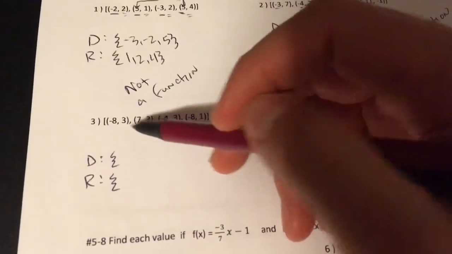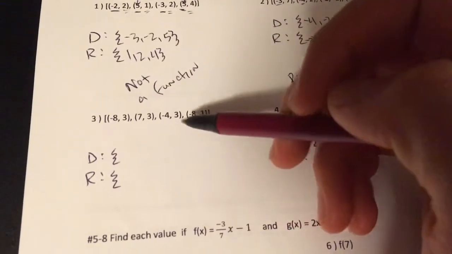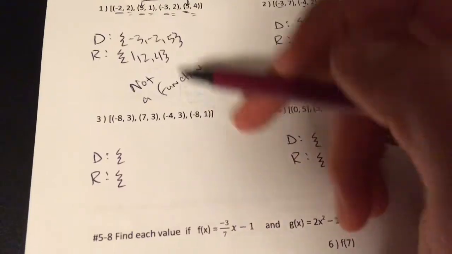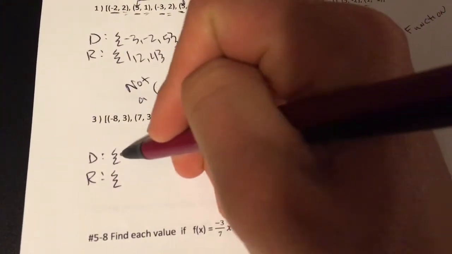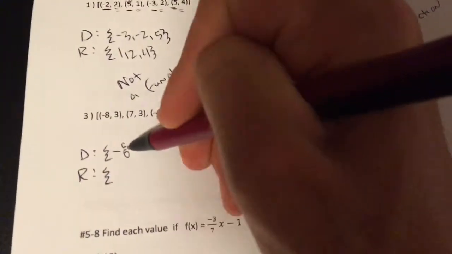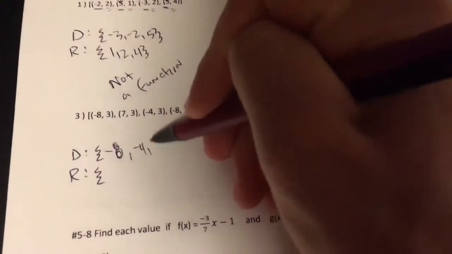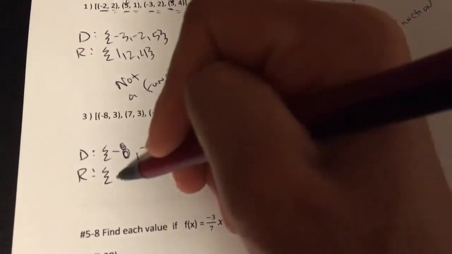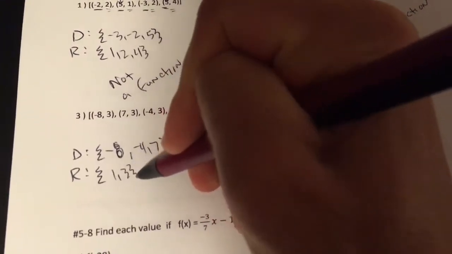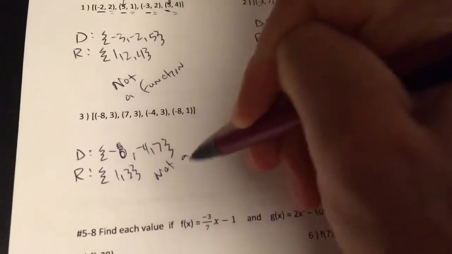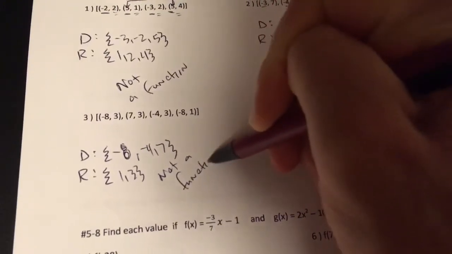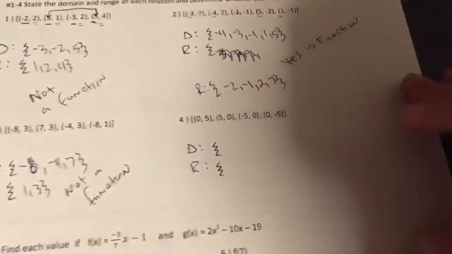Guys, on this one, we got -8, we got 7, we got -4, and we got another cheating x. Oh, I see -8 twice, so that's going to tell me something about whether or not this is a function. The domain is -8, -4, and 7, and for the y's, I see 3 a bunch, and 1. This is not a function, not because I see 3 so many times, but because I have that cheating -8.